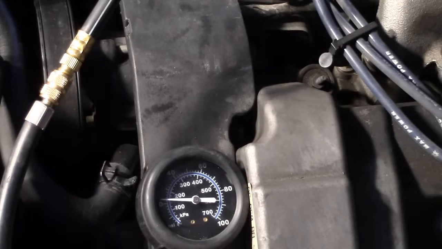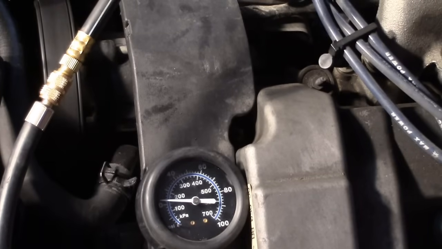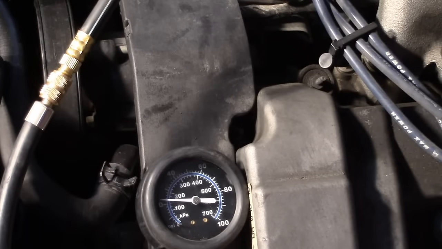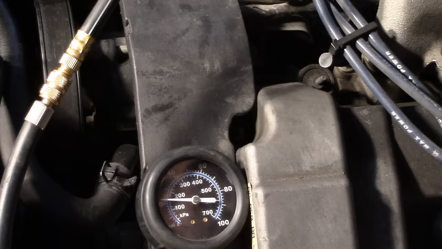But let's try one more time. I would think with 20 psi we could get this car to run. Let's just see. There it goes. Oh, and it died right away. Let's see what our fuel pressure is. And it's still holding at 22. And again, remember, I've got this pump bypassed so that it's running all the time.